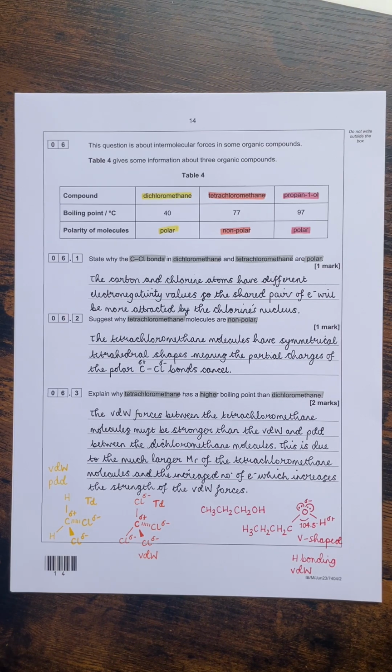So that's a very tricky structure and bonding question, because there's a lot of things contributing to the boiling point of those molecules and the polarity of those molecules that we need to understand. So this is definitely a worst case scenario question for an intermolecular forces / shapes question.